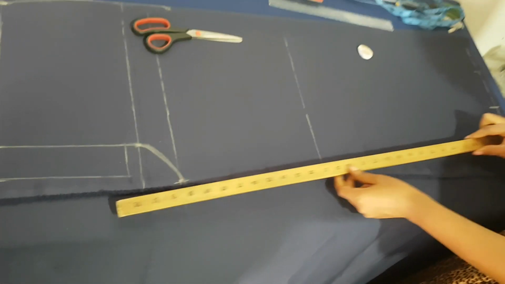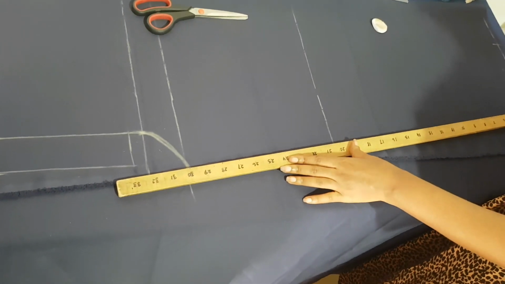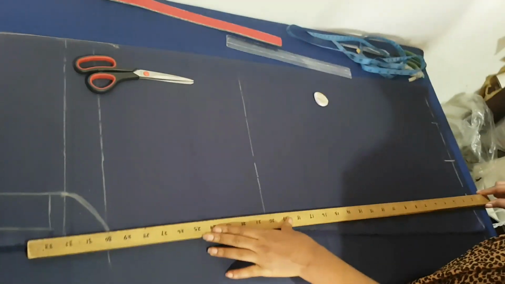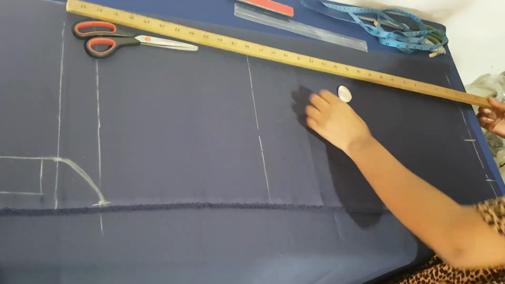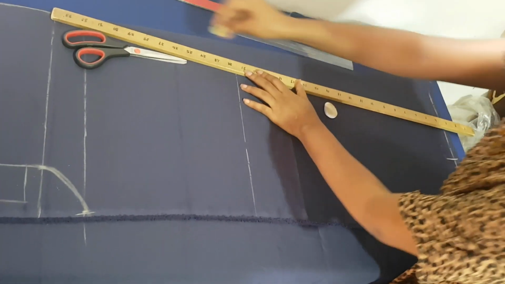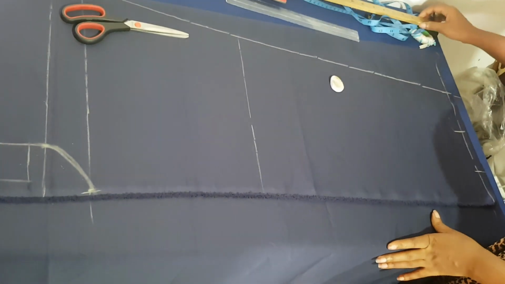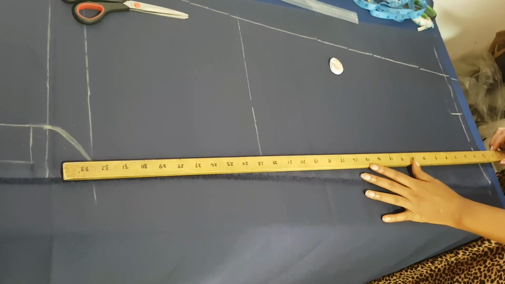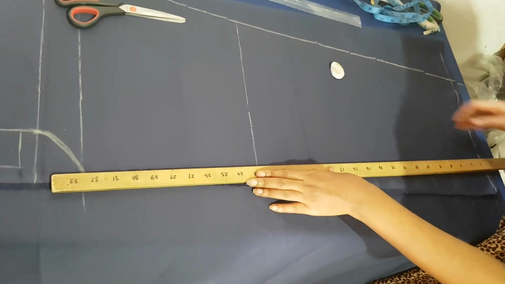Okay, so afterwards we connect, or we rule our line straight from the crotch line straight down to one side of our ankle length, or our ankle measurements that we have taken. We do the same for the other side of our hip. We connect from our hip or our crotch line straight down to our ankle measurement that we've taken on our fabric, like so.